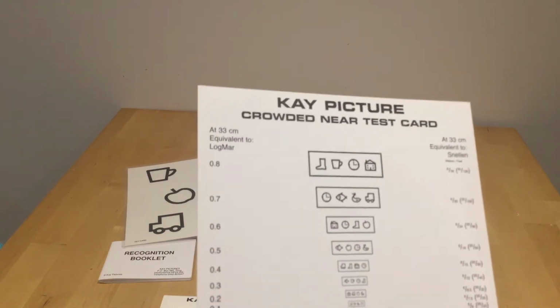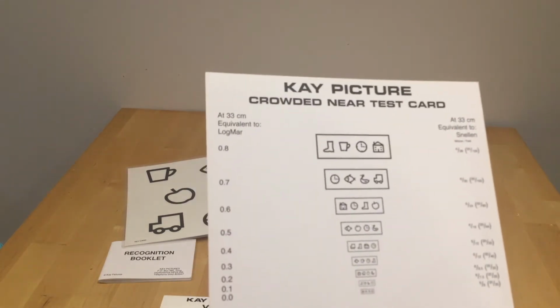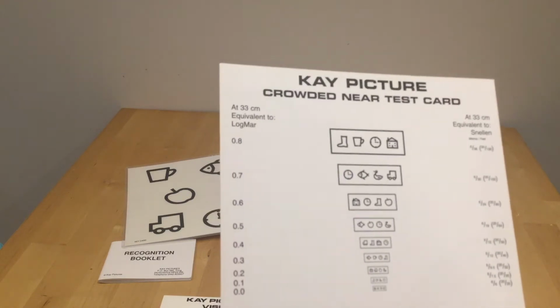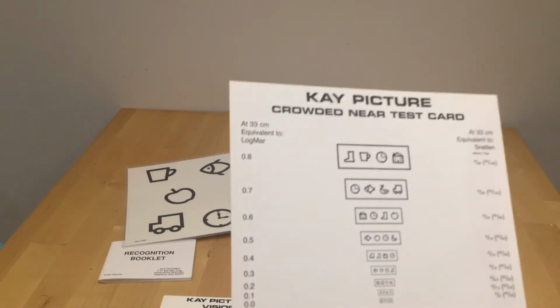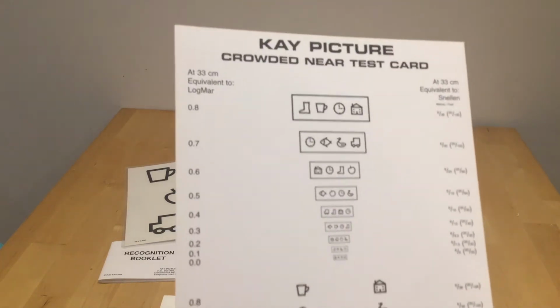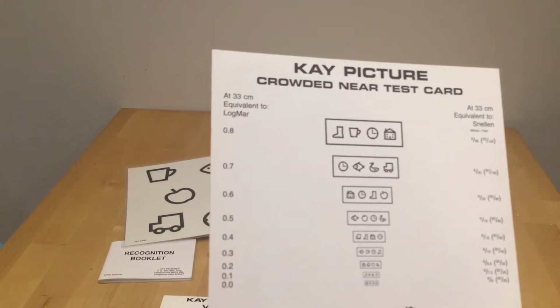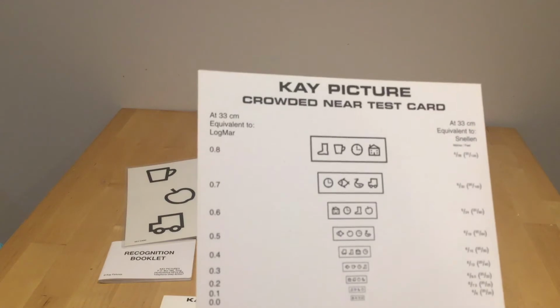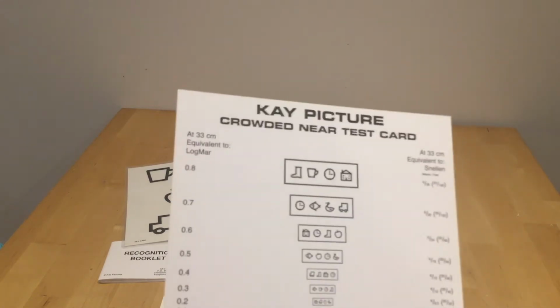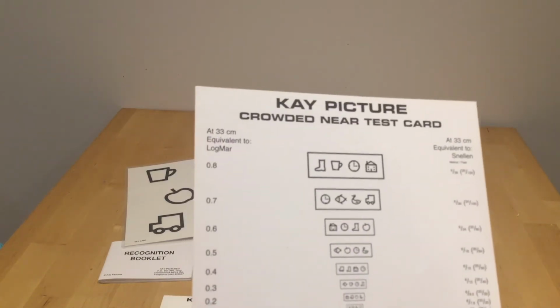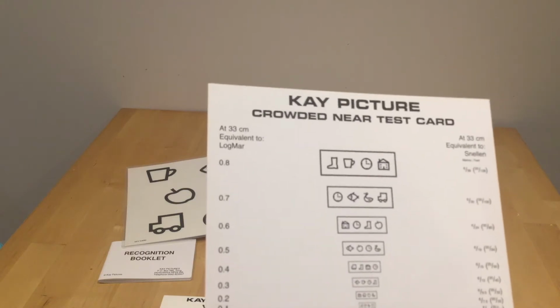So when you are carrying out an assessment, if you can, you should use a crowded test rather than a single symbol test. Crowded tests mimic what it's like to read. When we're reading, we don't read with one single letter on a page.